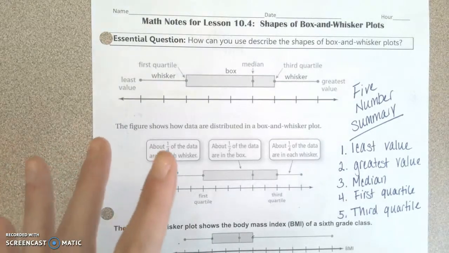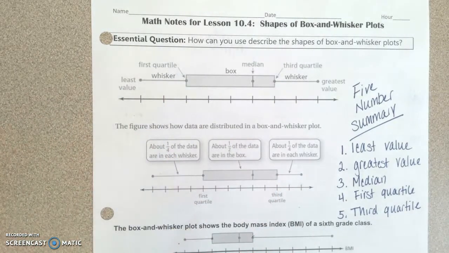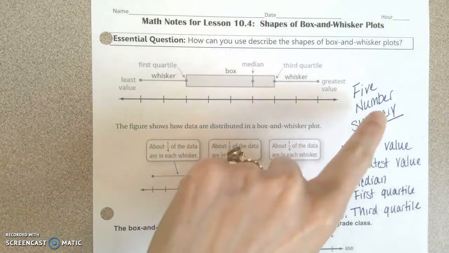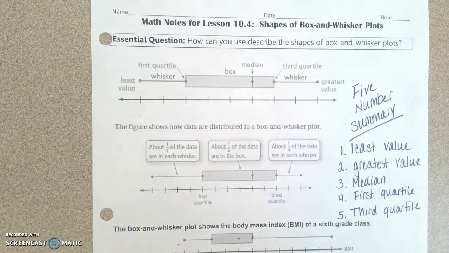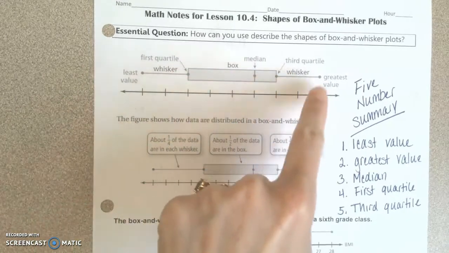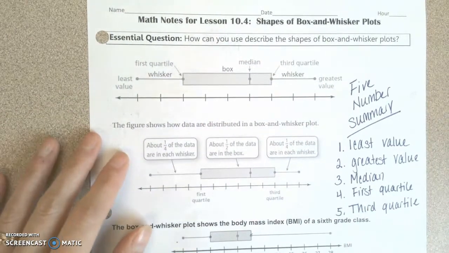So this first example up here at the top is just a quick overview, a reminder of how we make our box and whisker plot. Remember, we use a 5-number summary. You're going to have your least value, your greatest value, your median, and then your first and third quartiles to put those 5 points in your box plot.